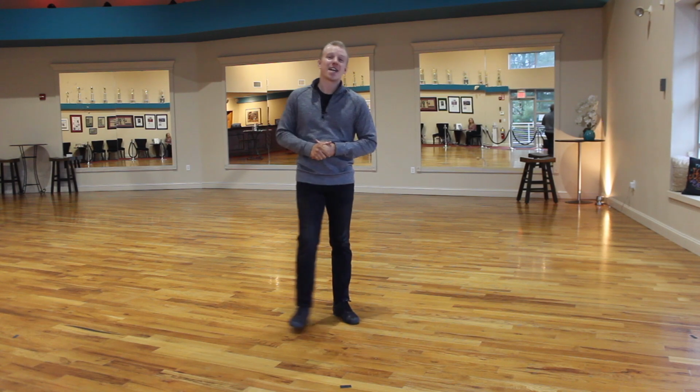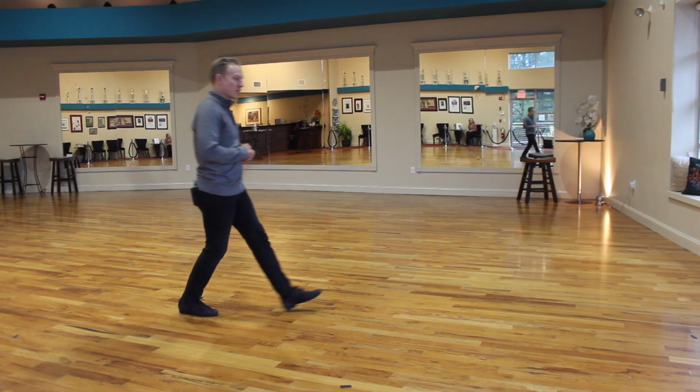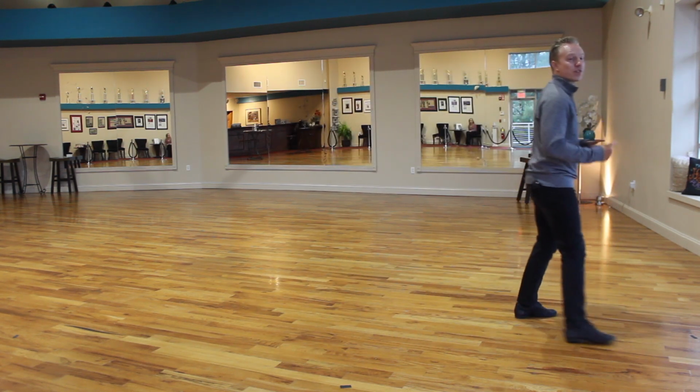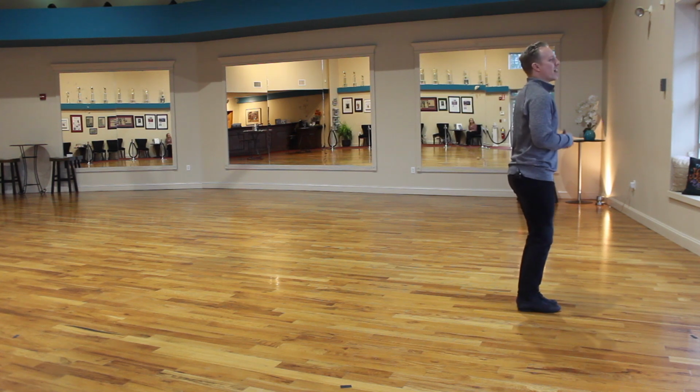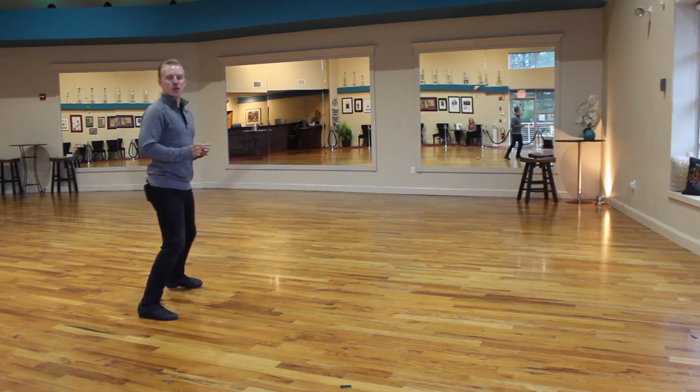I'm going to dance it to music for you now too, and I'll do the rhythm first and the timing on both parts. So we're going to do the rhythm first with the leader's footwork. 6, 7, 8, slow, slow, quick, quick, slow. Go to the follower's footwork, going backwards now. 5, 6, ready, slow, slow, quick, quick, slow.